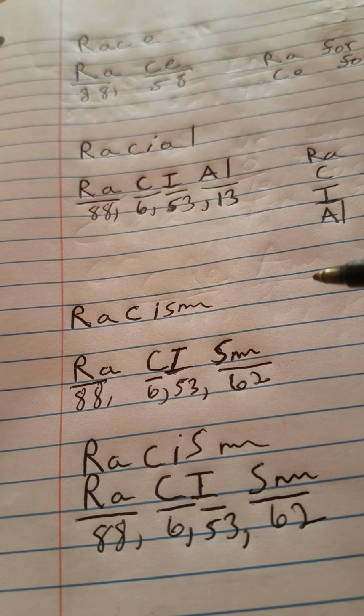Okay, we got that. So let me see if I can see here. We got it right here. No, we got the capital C and the capital I. So we got the C here and 53. See how everything repeats? We got 88, 58. We got 88, 6, 53, 13.